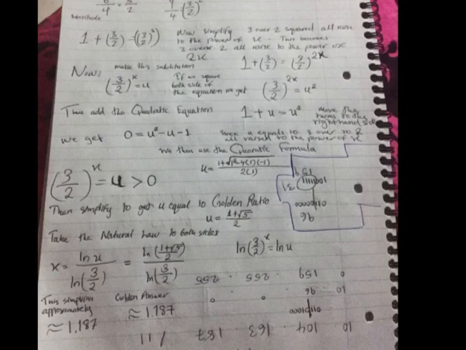Now substitute all that in brackets. So 1 plus (3 over 2)^x equals ((3 over 2)^2)^x.